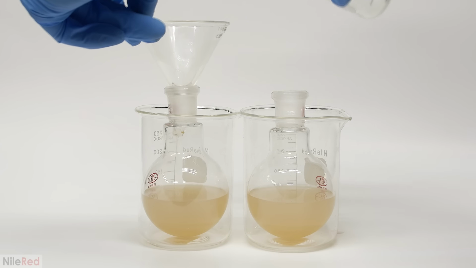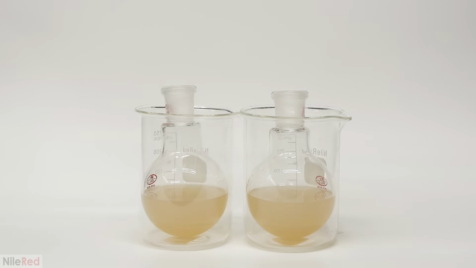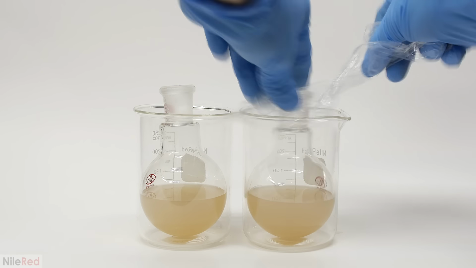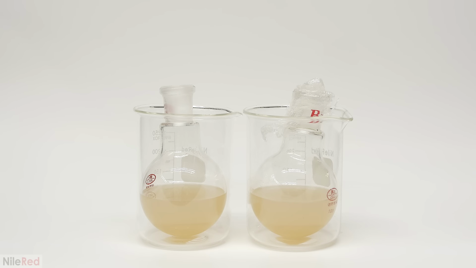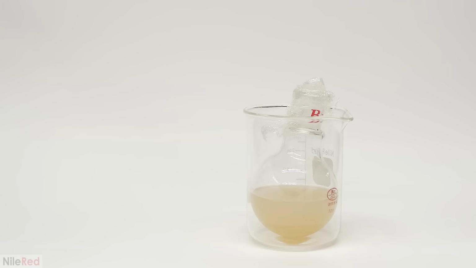Anyway, what I'm going to do now is process what I have here into the 2 forms of cellulose acetate. I'm going to make the triacetate first from the one on the left, so for the time being, I just cover the one on the right with some plastic.